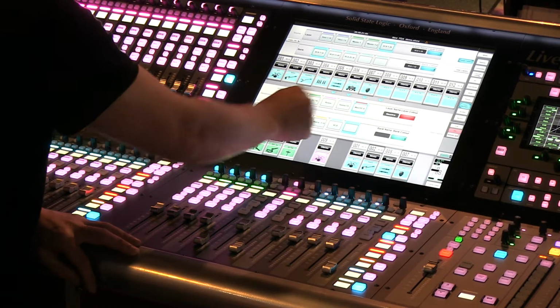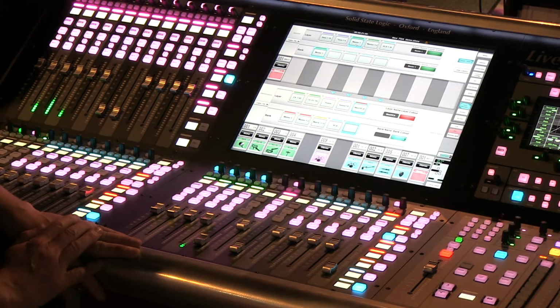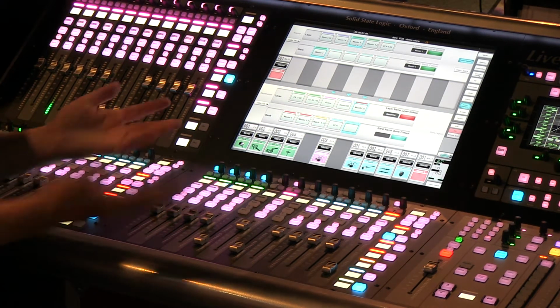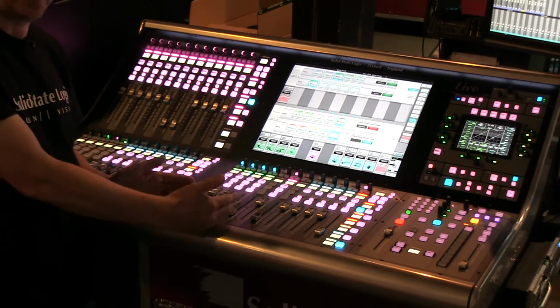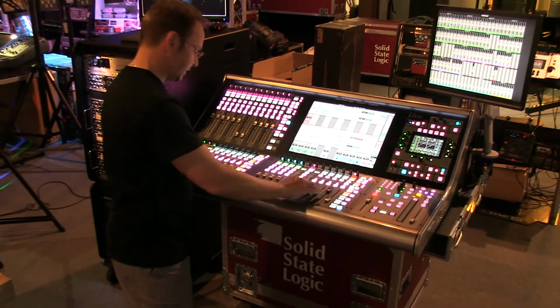And I could even put one of my master outputs to the speaker system here as well. So I've now created a layer or bank of faders. I can put any type of channel on any fader at any time. This is now ready to go.